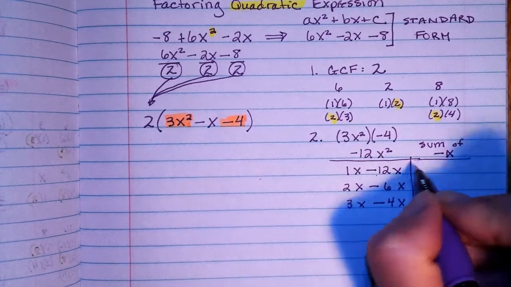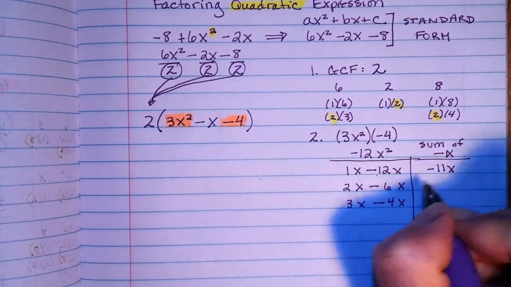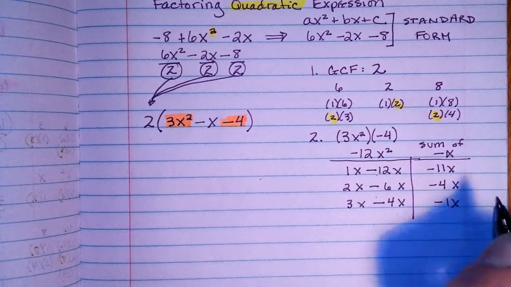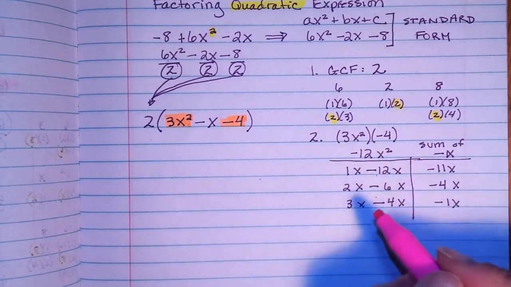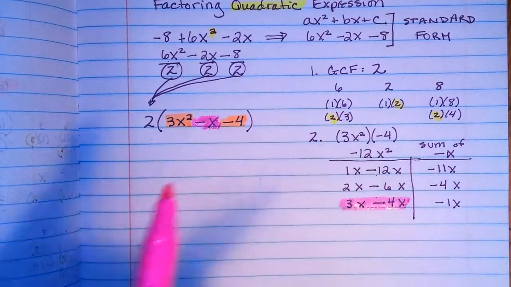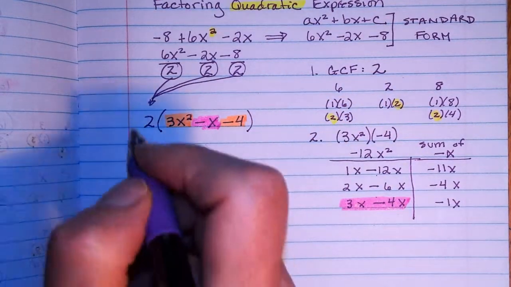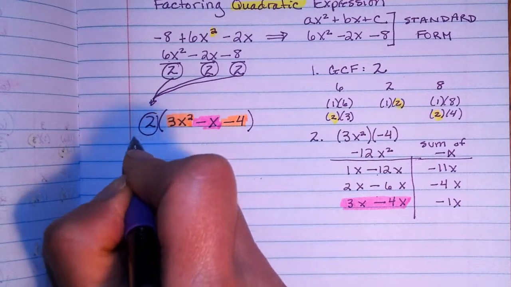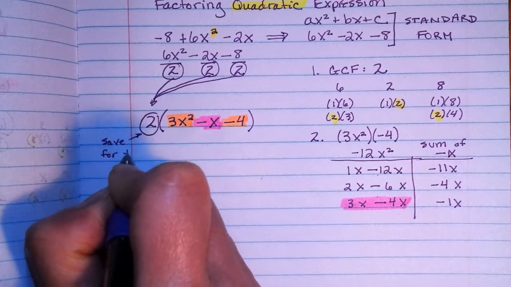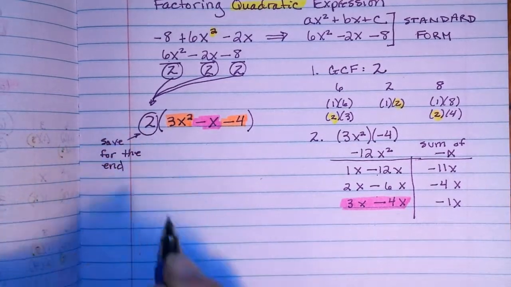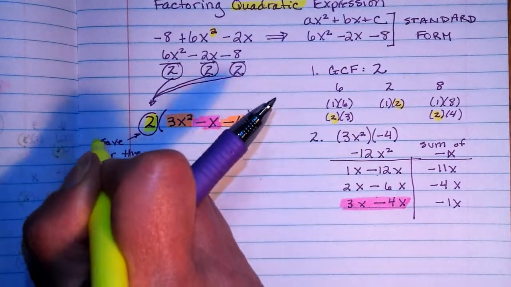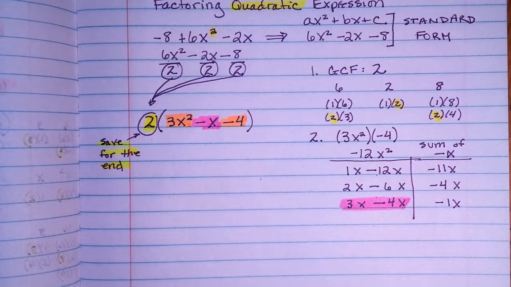So this here adds up to negative 11x. This adds up to negative 4x. And this one gives me negative 1x. So that means this is the one that I want right here. That replaces my middle term. So the key to doing this is I'm going to save this for the end. And we can't forget that little 2, because if we forget this little 2, we get it wrong. So we want to remember to come back to that.